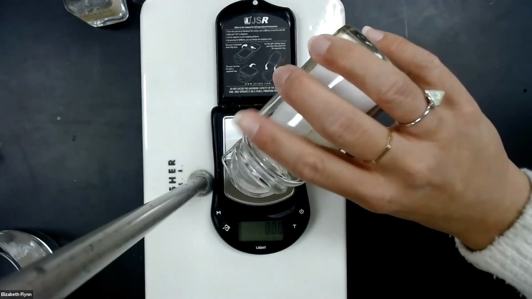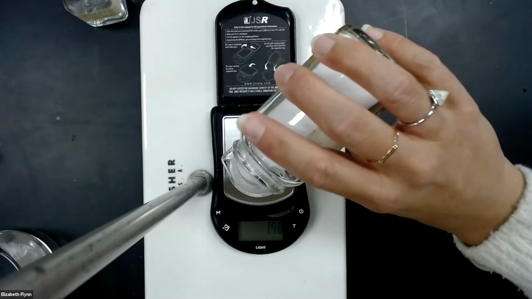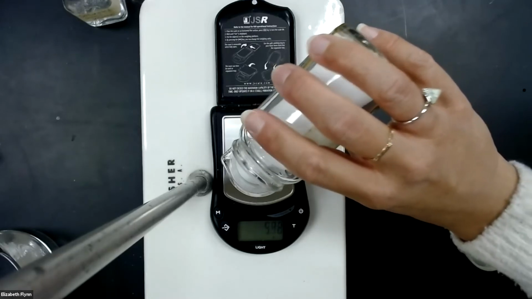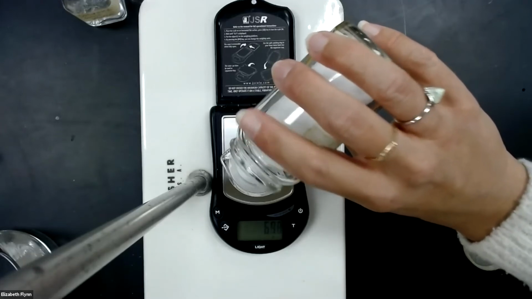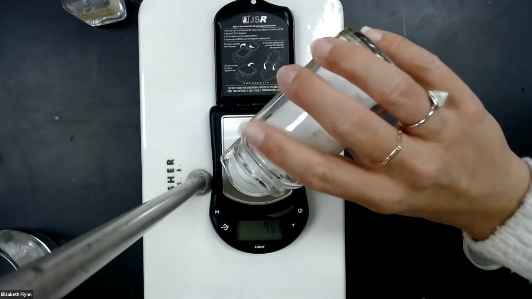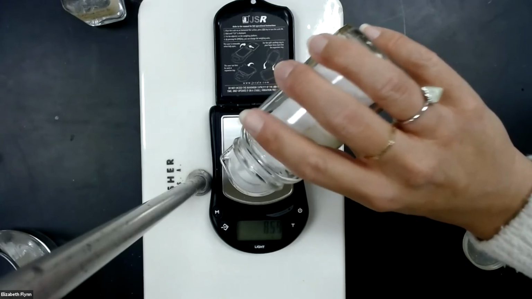I'm going to add 14.0 grams to make a saturated sodium chloride solution, meaning it's saturated with salt. The water cannot hold any more salt. It has the maximum amount of salt dissolved in the water.